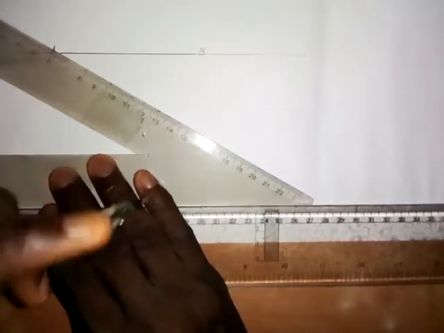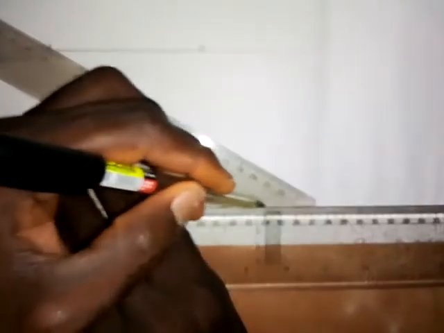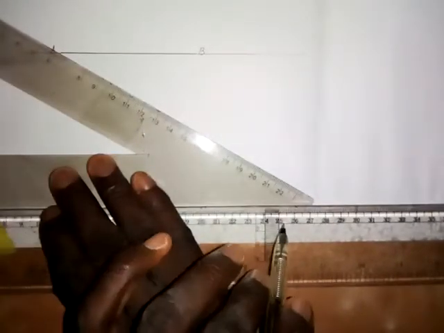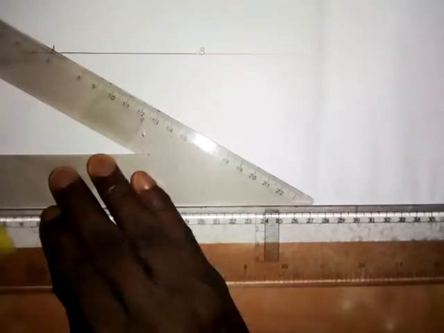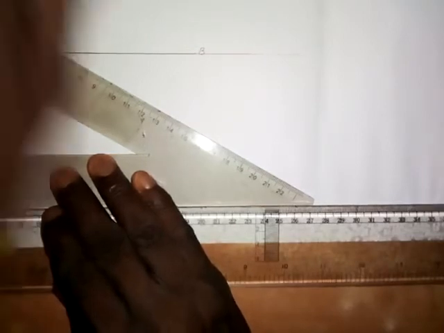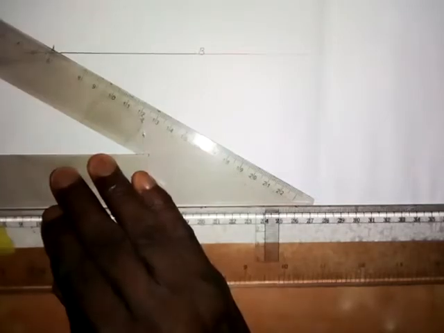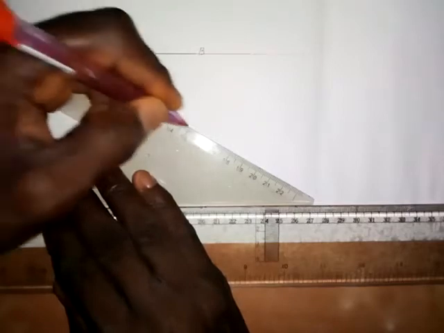Make sure the edge of the set square is perfectly laid on the edge of the T-square. Okay, so you set it at this point A here, and you draw a line from this point A like this.